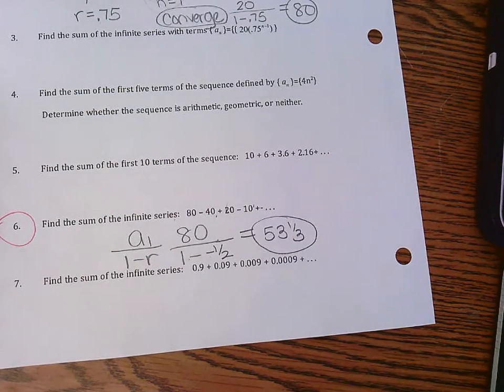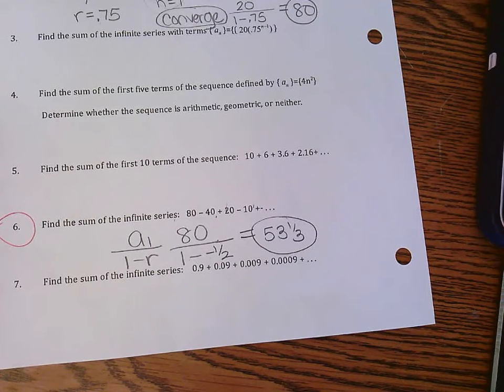So you're going to take a little bit of time, finish the front and the back, send me a picture of both. If you have questions, please let me know.